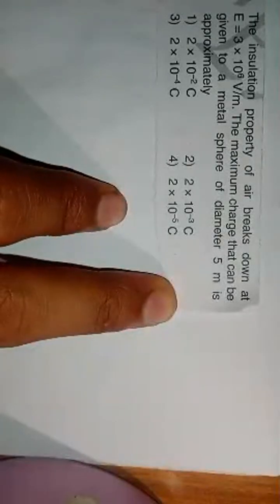Moving on to the next question. See, the insulation property of air breaks down at E equal to 3 into 10 power 6 volt per meter.